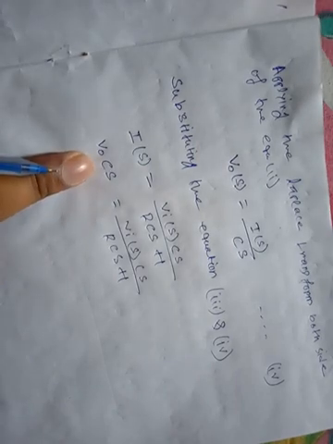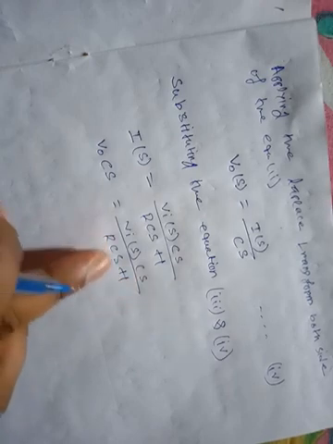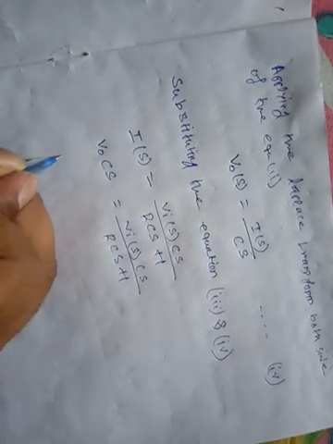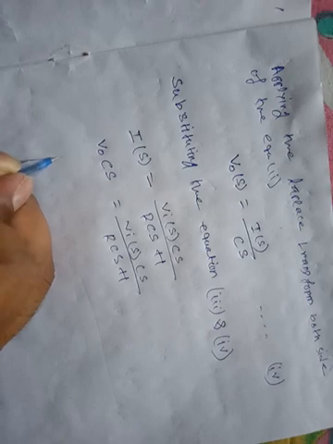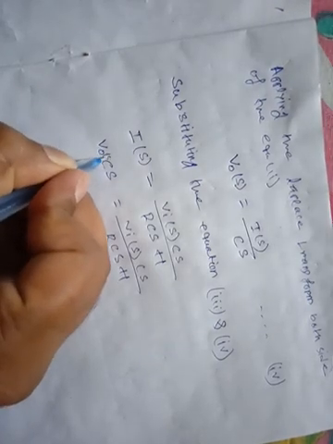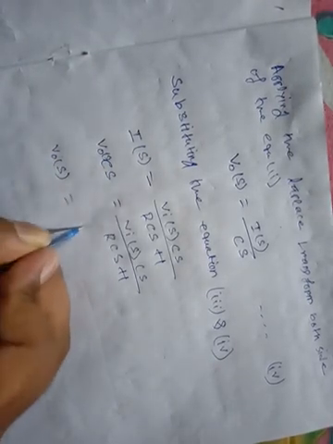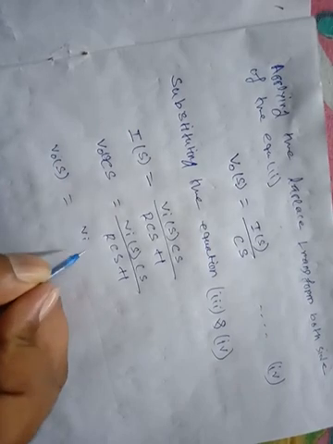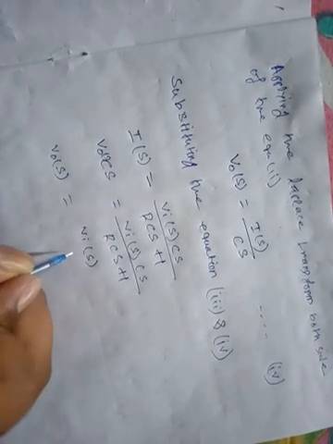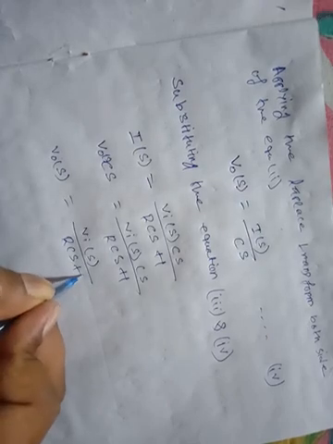Here the CS on both sides will be cancelled. Then the equation will be V0(s) is equal to Vi(s) by RCS plus 1.